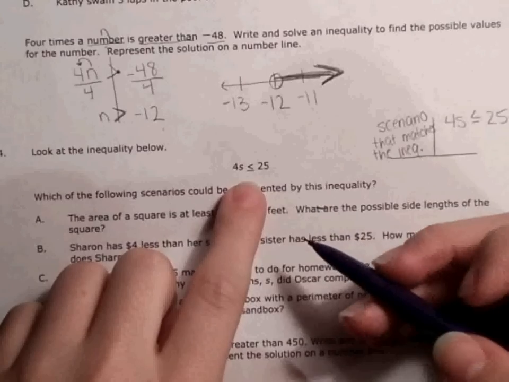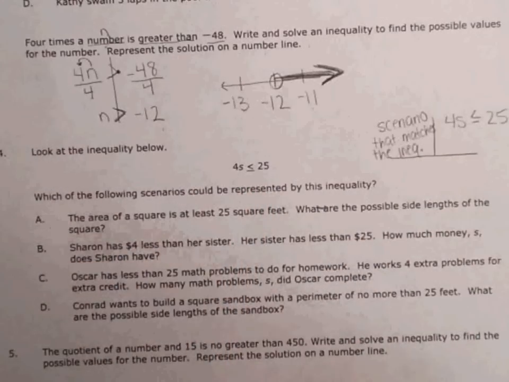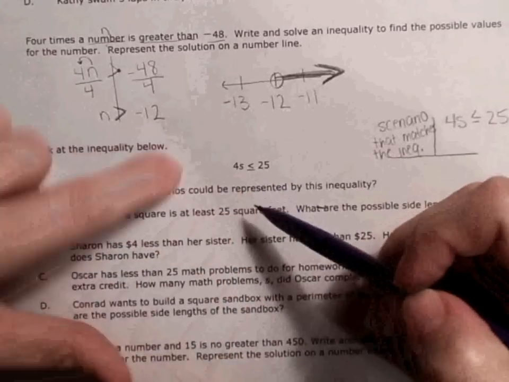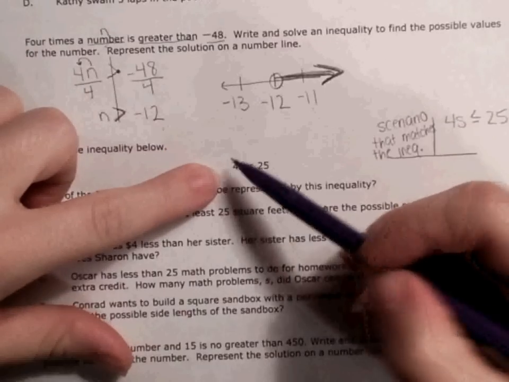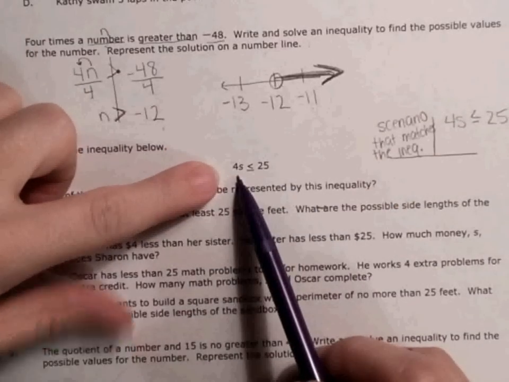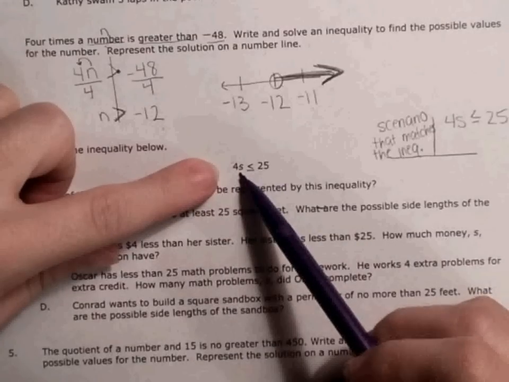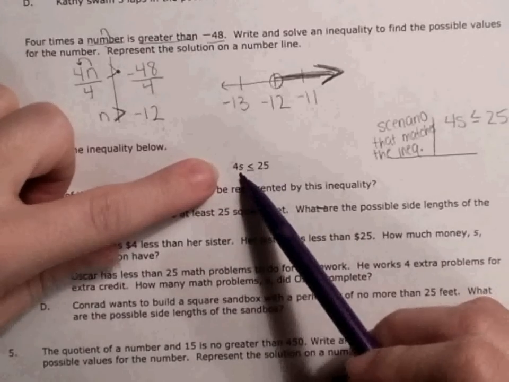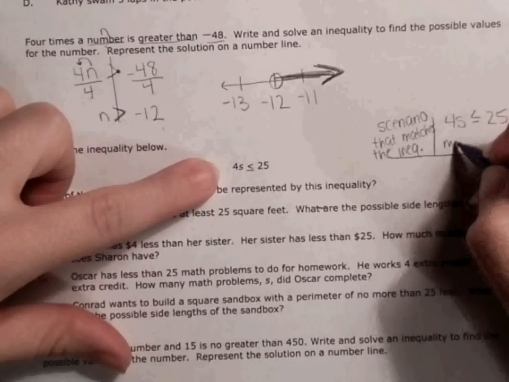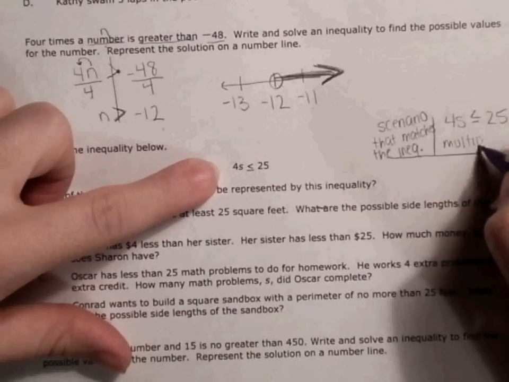I know that, right? I also know what operation is happening here. What operation are we doing? Because I don't see a plus sign, we're not doing addition. Are we doing subtraction? No. Are we doing division? No. When a letter and a number are next to each other, that means that we are multiplying. So I know this is a multiplication problem.